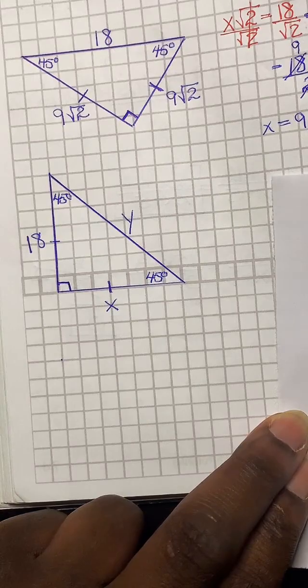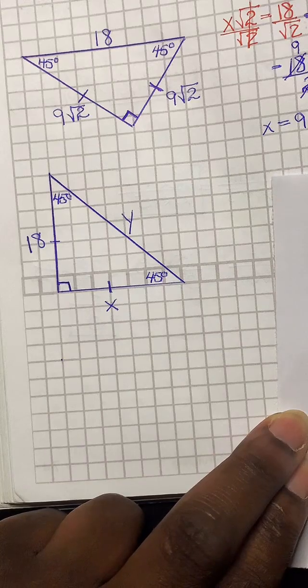All right. So the 18 root 2, is that for x or for y? Okay, so Gavin's saying 18 and 9 root 2. Okay. For y, you are correct. Good job, Nico.